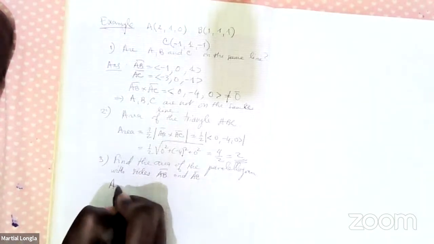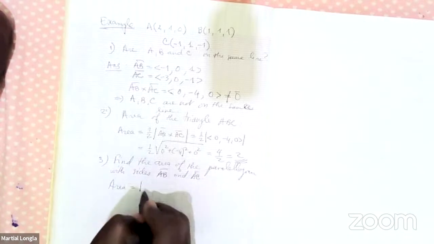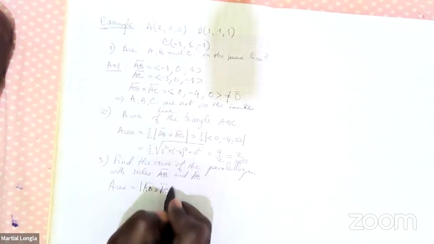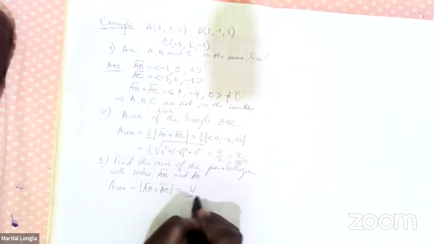In that case, that area will just be equal to the magnitude of AB cross AC, which in this case is 4. Any questions?